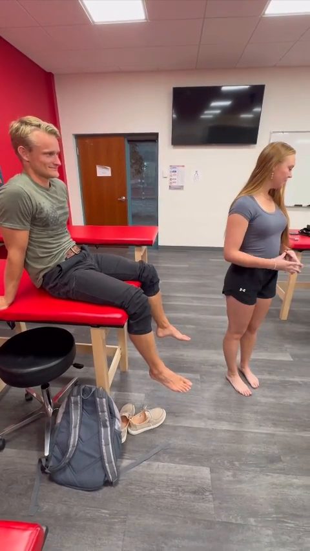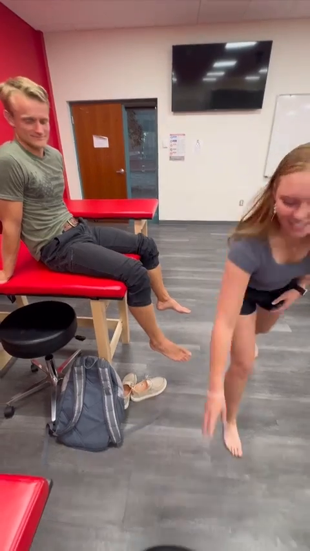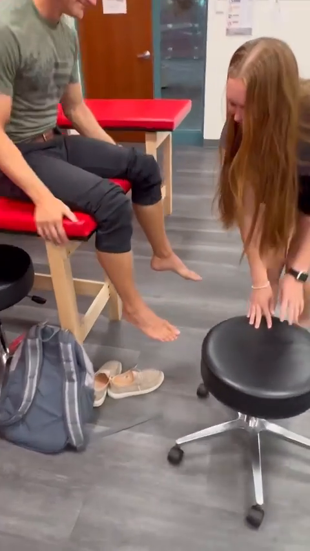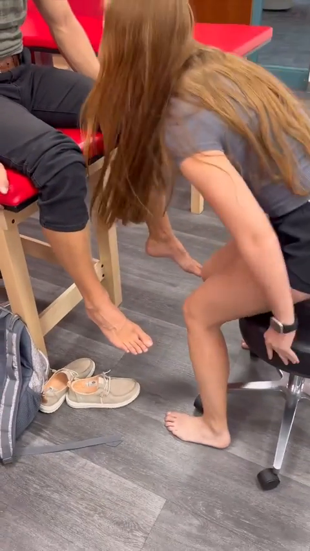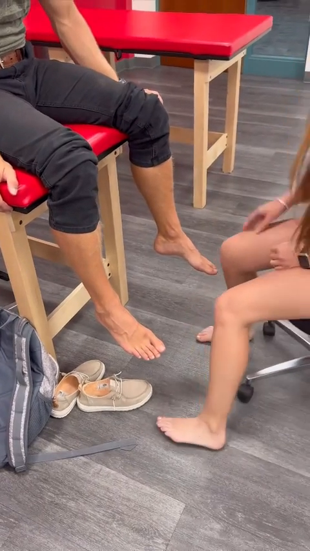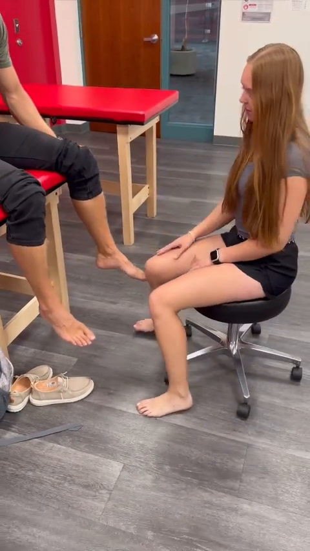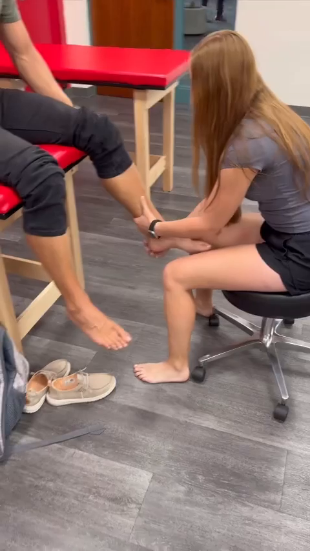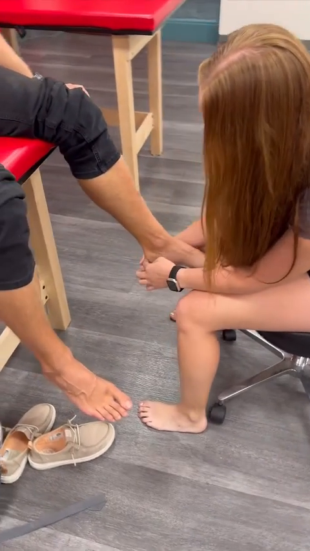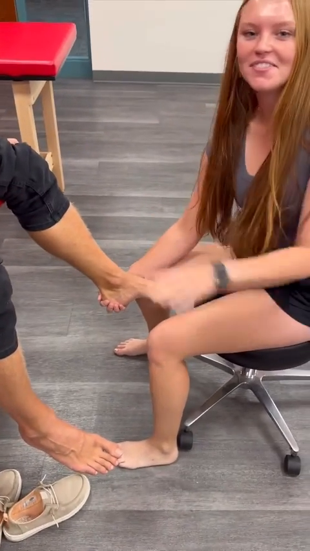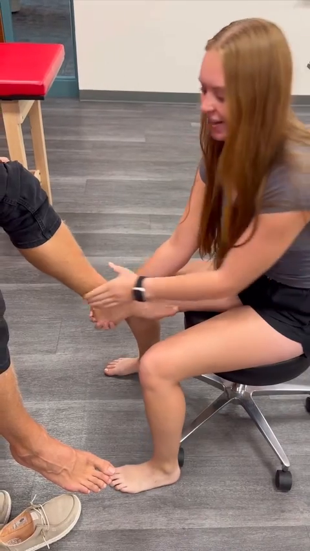And then I'm also going to demonstrate the anterior drawer test. I'm going to take this chair. This is one that you test bilaterally. So you have them dangling their leg off of the table. You grab the back of their foot and you're going to pull the ankle forward. Don't rotate it, pull it forward, and you're checking for laxity.